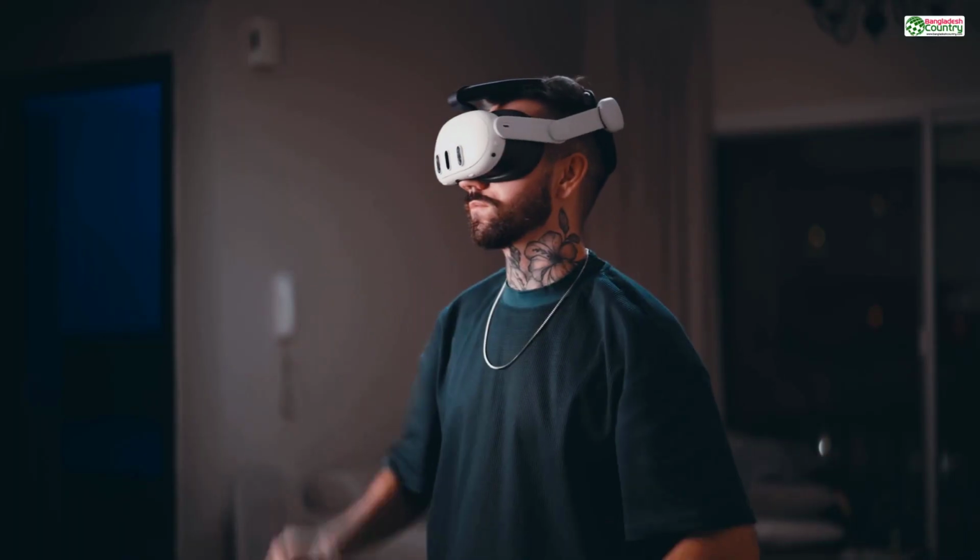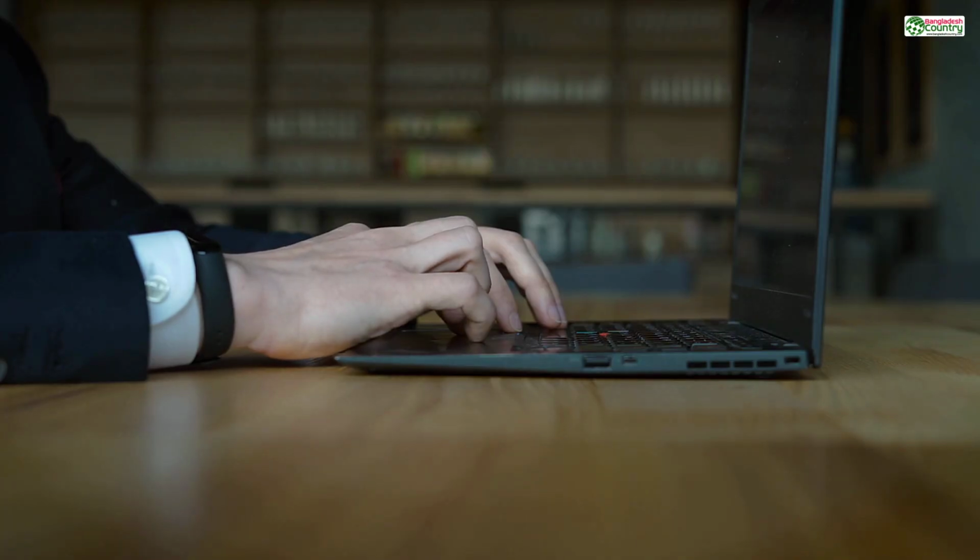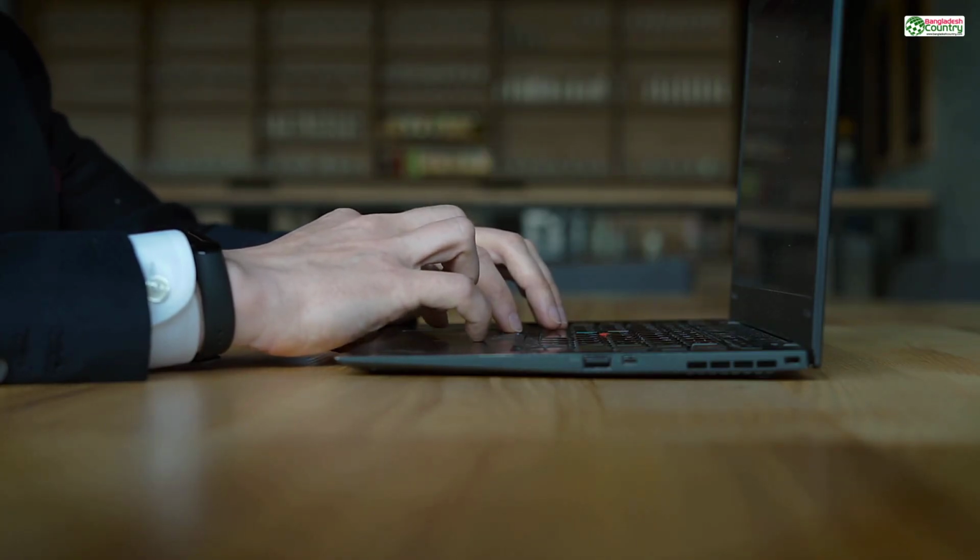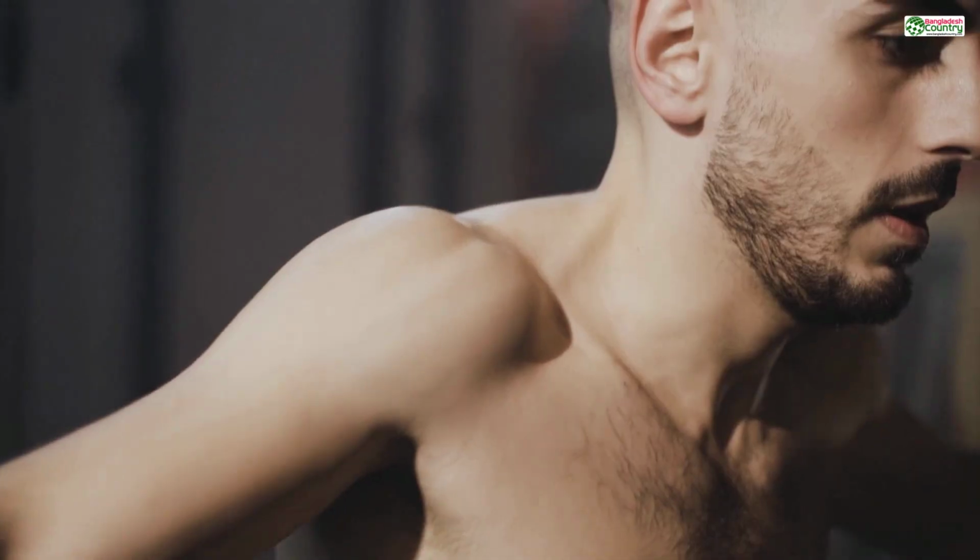So the VM runs as a self-contained unit, using a portion of your real computer's power. To the virtual machine, it doesn't know it's a guest. It believes it is a real physical computer.